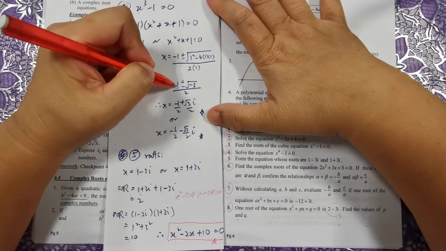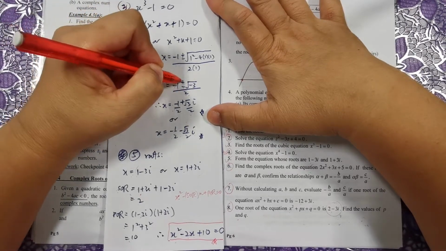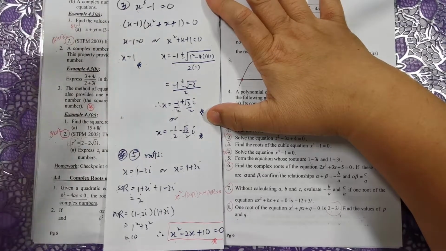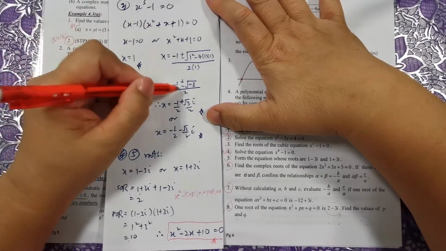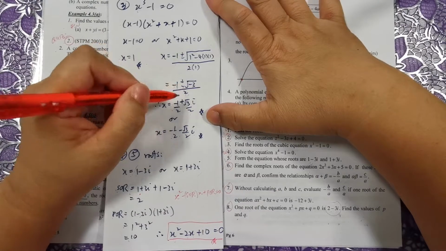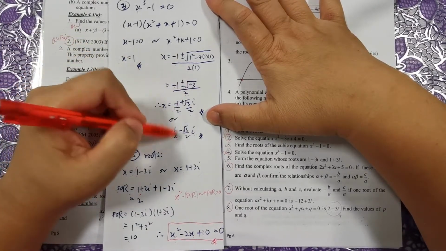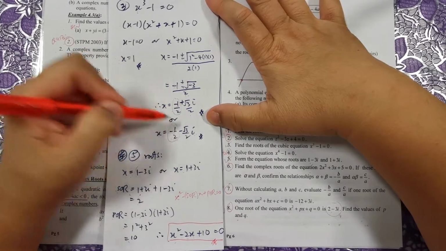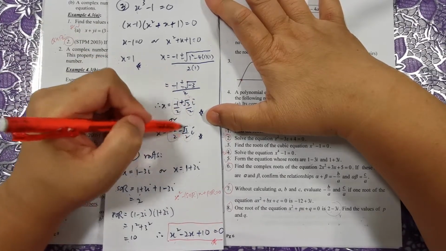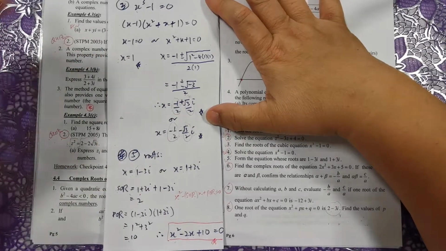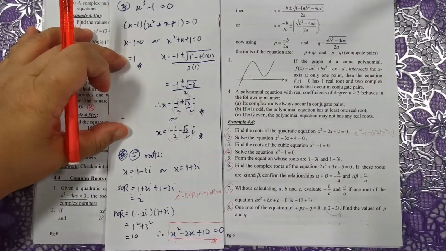One is negative half plus square root 3 over 2 i. Next one is negative half minus square root 3 over 2 i. So you see, it comes in conjugate pairs. Negative half same, square root 3 over 2 same. Only this sign is opposite. Then it's conjugate pairs. Alright?